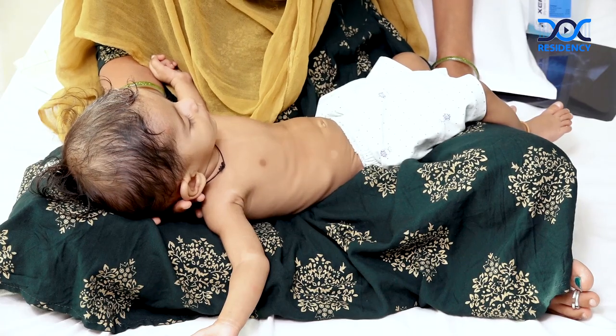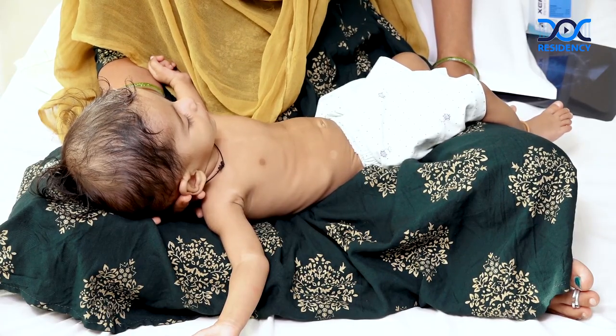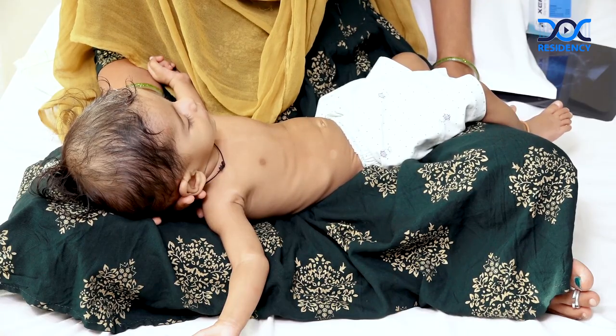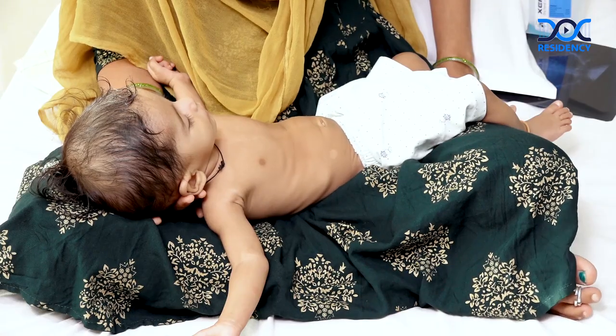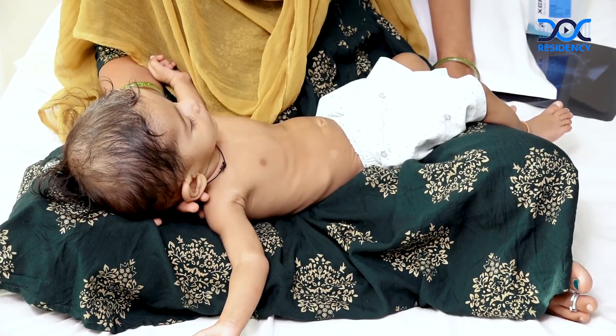Yes sir. 7-month-old Mokshit with antenatally diagnosed congenital heart disease, born to a non-consanguineous primary mother, presented with complaints of poor weight gain and recurrent respiratory tract infection with the symptoms of CCF, congestive heart failure. On examination... what is the diagnosis? Diagnosis most probably, yes sir.